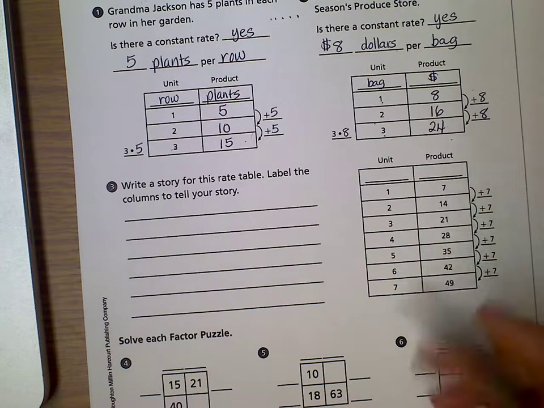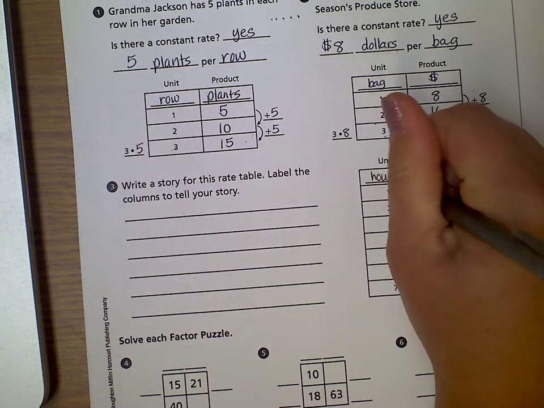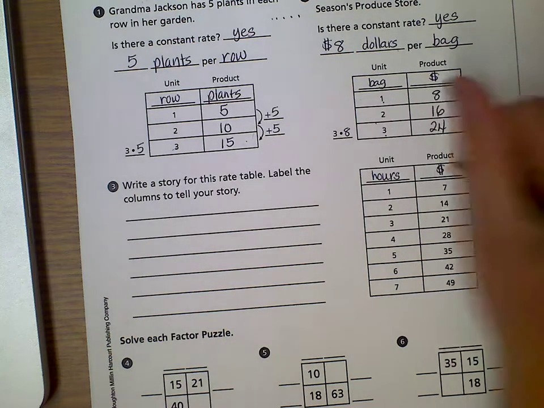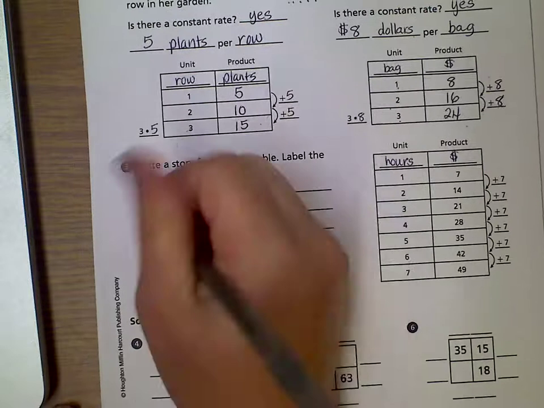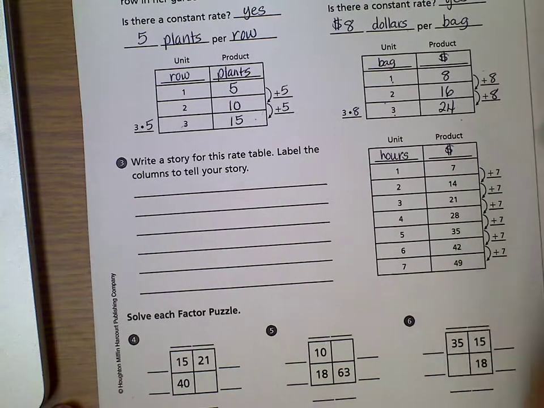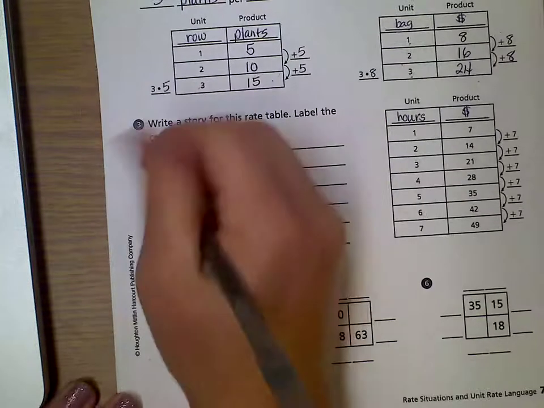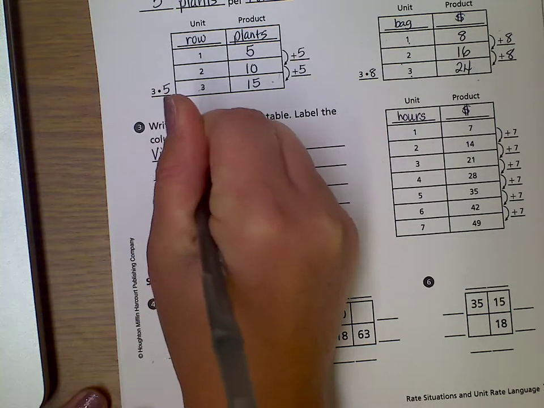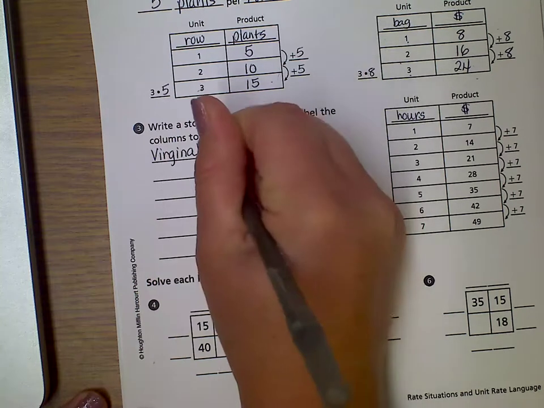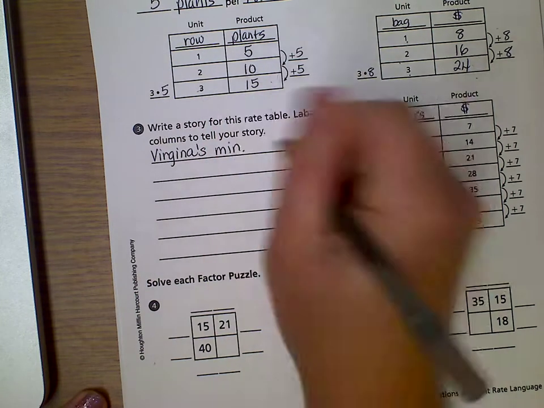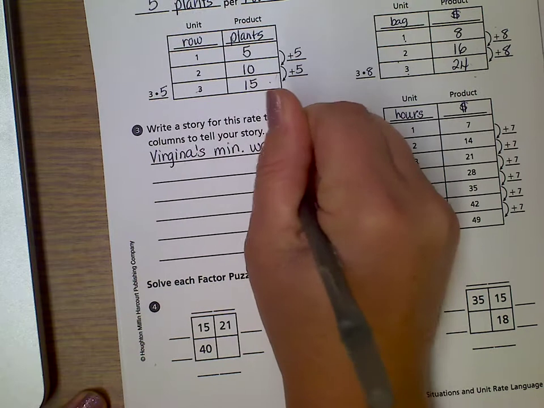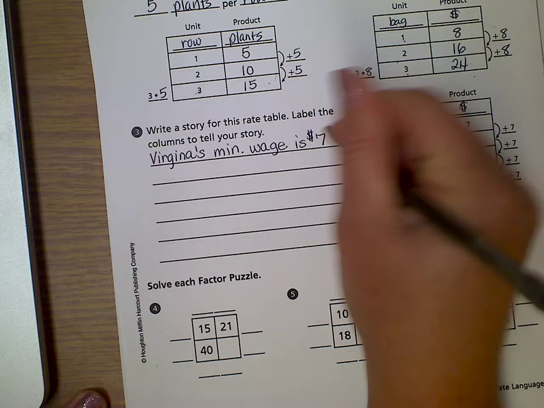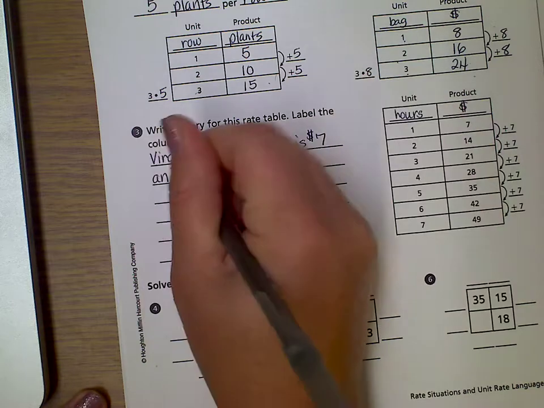So in mine, I'm going to say these are hours worked, because I always like to think about real world, like jobs and stuff. And this is the money you would make. True story. In Virginia, you make $7 an hour. I know because my niece lives over there and that's what she was telling me. So I'm just going to say Virginia's minimum wage, I'm just going to put min wage for minimum, is $7 an hour.